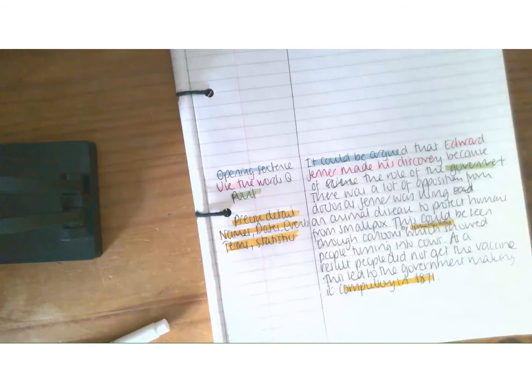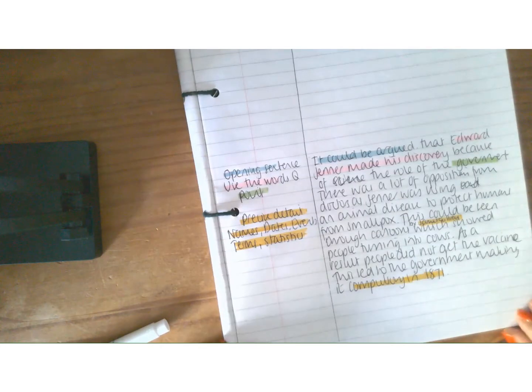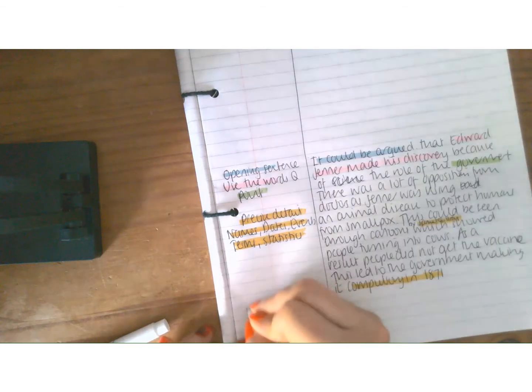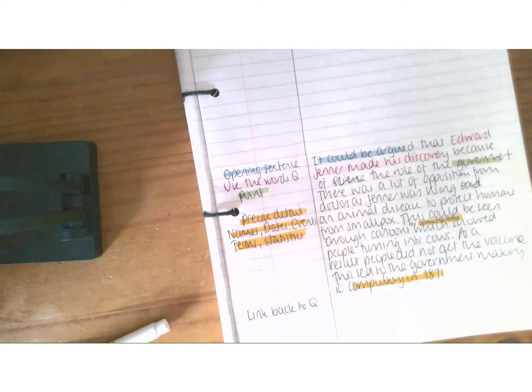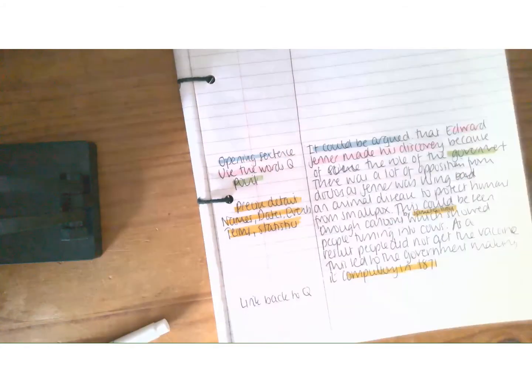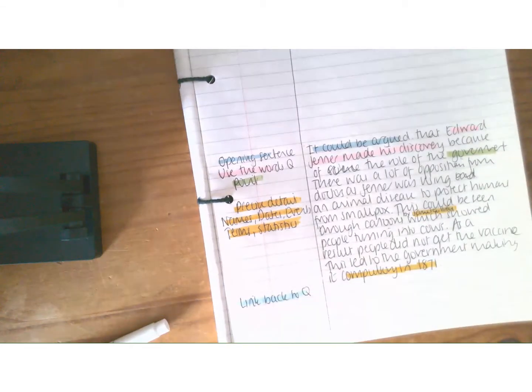Okay, so you can see that there's a small amount of precise detail in here. We're not looking for tons and tons, we're just looking for little bits. Then the last thing we need to do is link back to the question. Okay, and this would be the end of our first paragraph. So remember, we're not trying to write huge amounts. We've got to do 3 or 4 of these paragraphs, so they're not going to be hugely long.